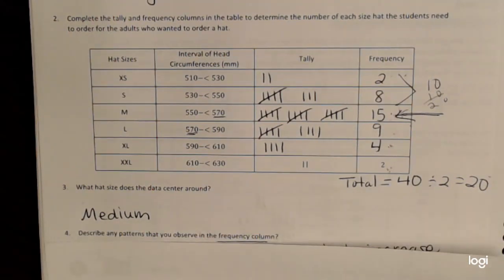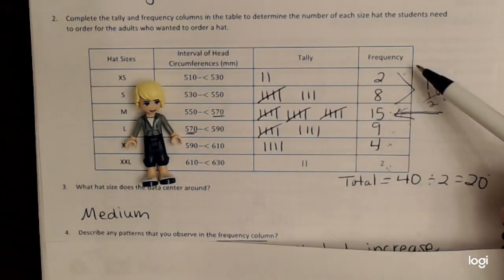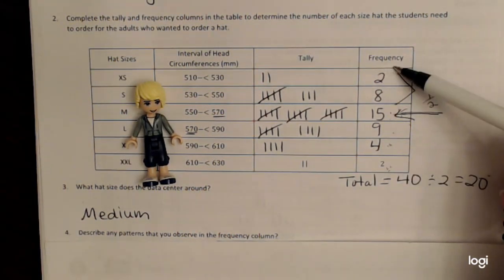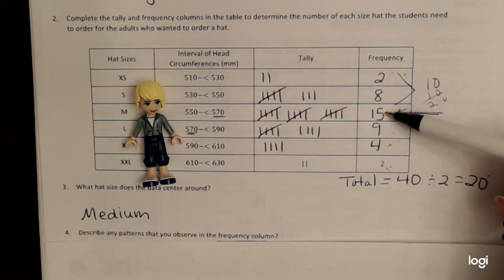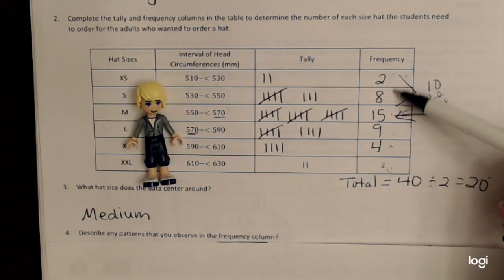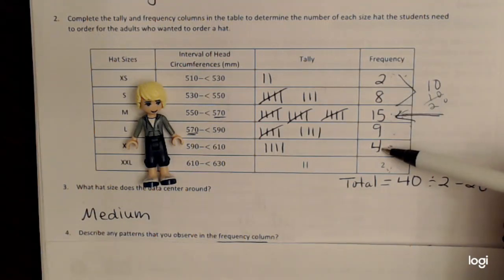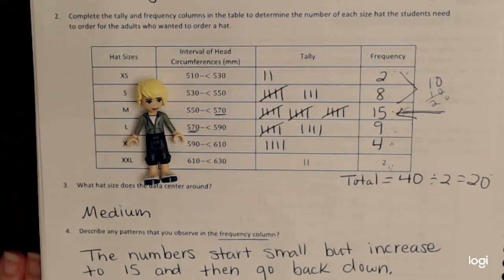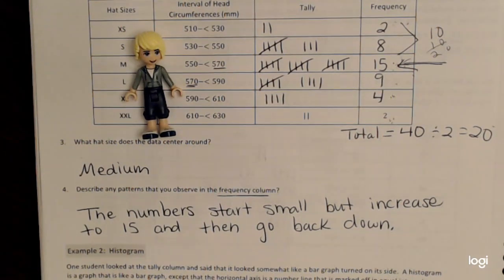My next question says, can I describe a pattern that I observe in my frequency column? Here's my frequency column. My frequency column are the numbers. And if I look at my numbers, I started from 2, 8, 15, 9, then 4, 2. So it looks like I started small, went up to 15, and then I decreased again. So the answer I wrote for number 4 was the numbers start small, but increase to 15, and then go back down. So if you want to, you can pause your screen once again so you can get this written on your paper before we go on to the next thing.